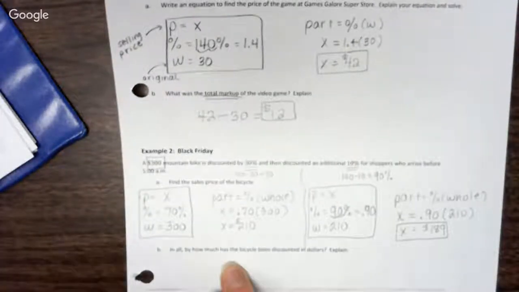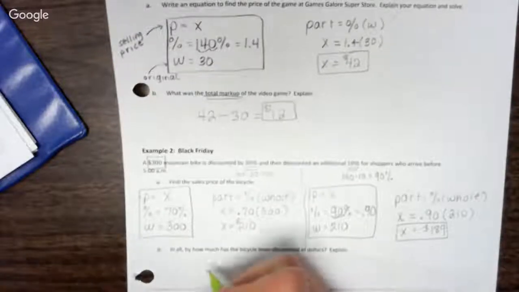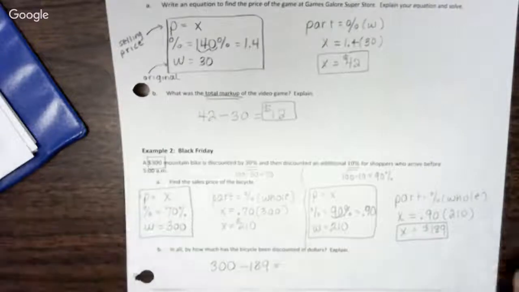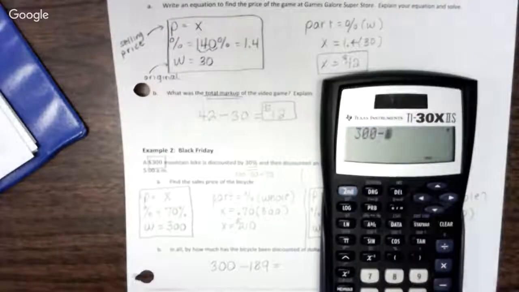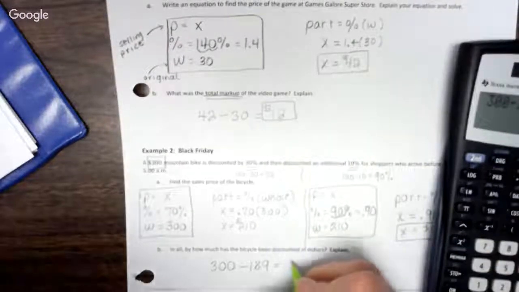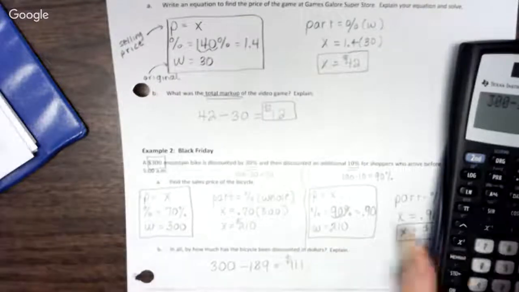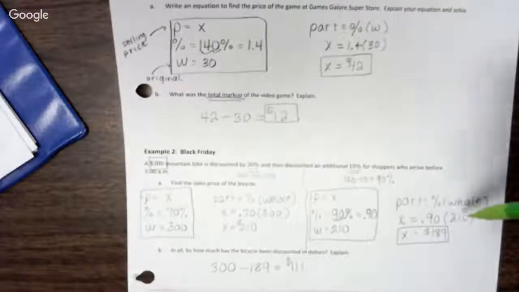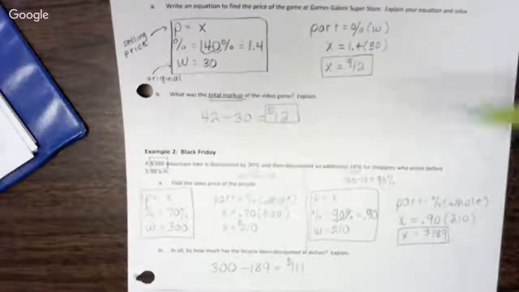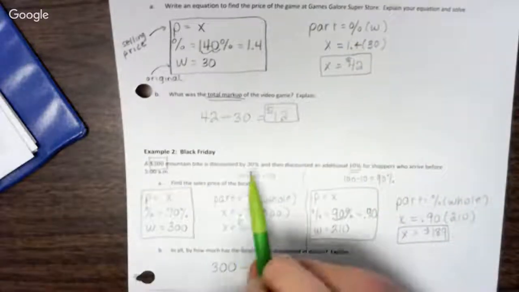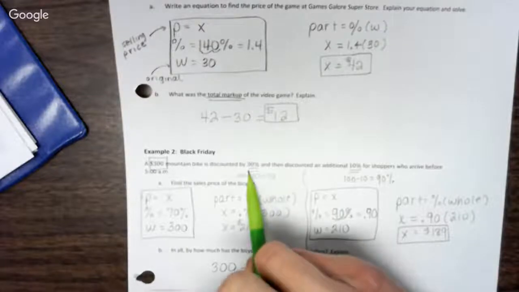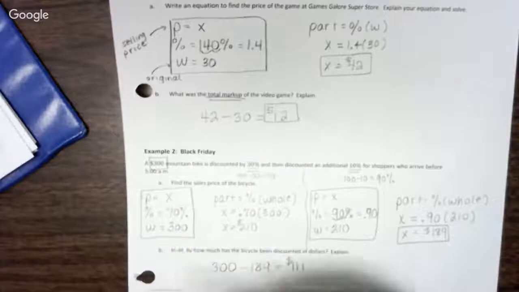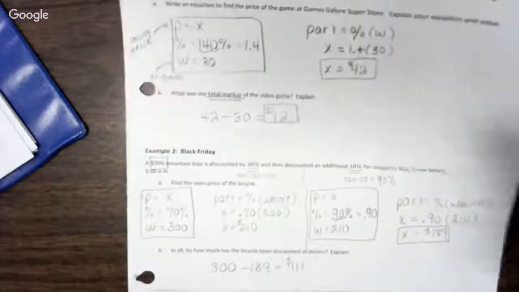So in all, by how much has the bicycle been discounted? So it started at $300, and now whoever buys it is going to pay $189. So it went down by $111. Now there's actually two ways to do this. Notice that I keep subtracting the percentage, but if you keep forgetting to do that, you can take 30%, but whatever your answer is, you have to subtract from the original amount. You could do it that way if you'd like.